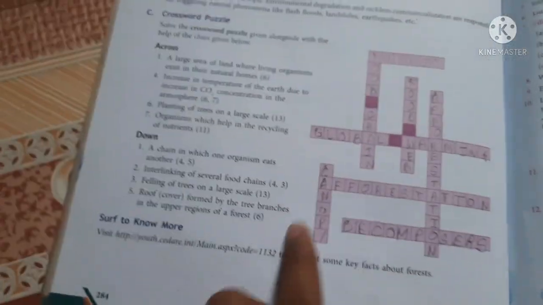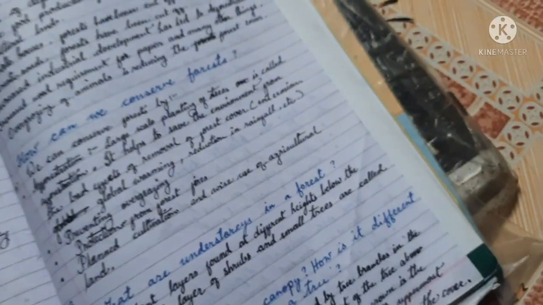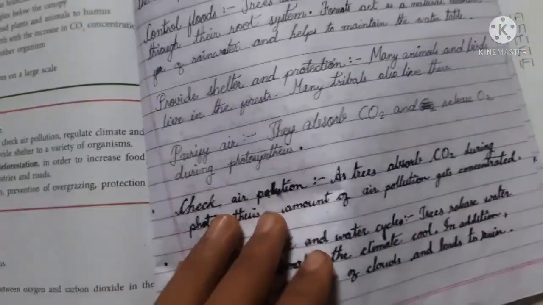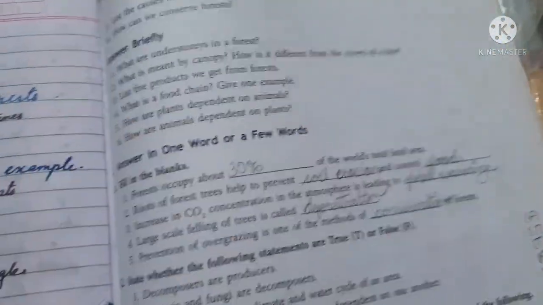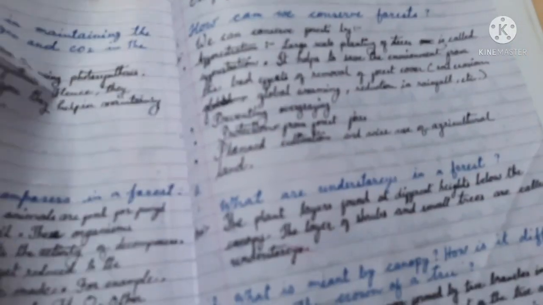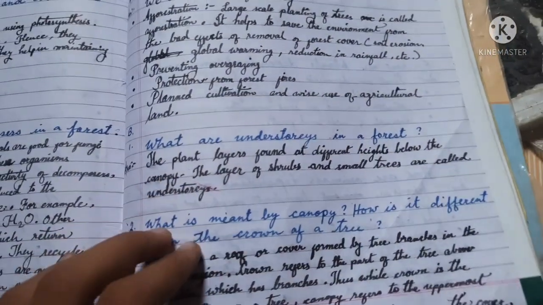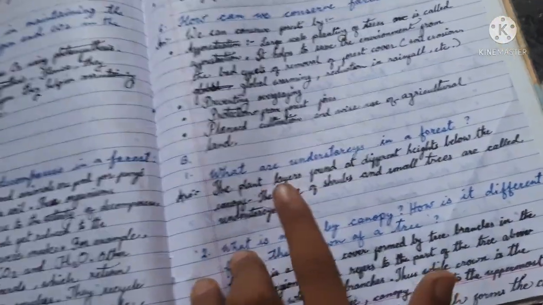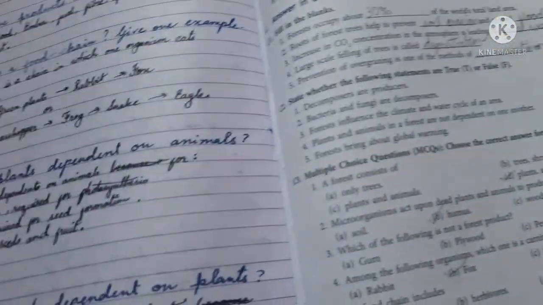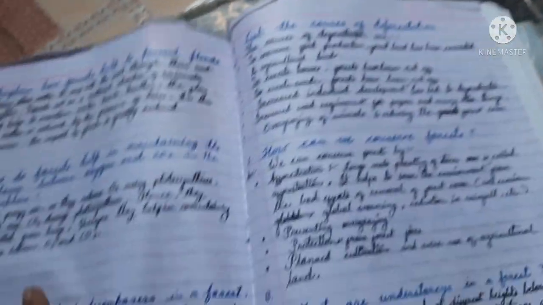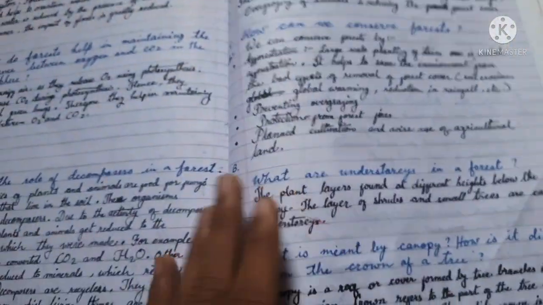See, it is canopy. Now I am going to the brief answers. What you do, I have explained earlier also: stick a paper in the middle page, in the question and answer section. Stick the paper in the middle. It will help you to learn in a better way. You don't need notebooks or anything, so only stick the pages here. Okay, I am giving only brief answers.